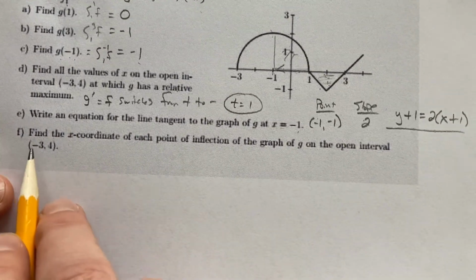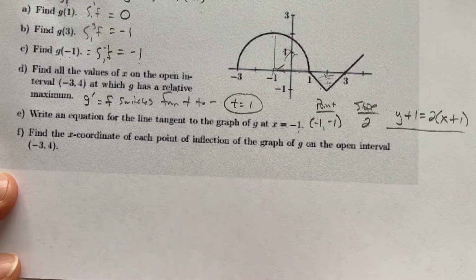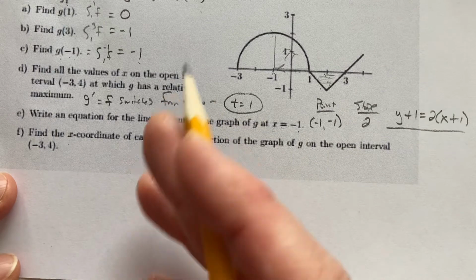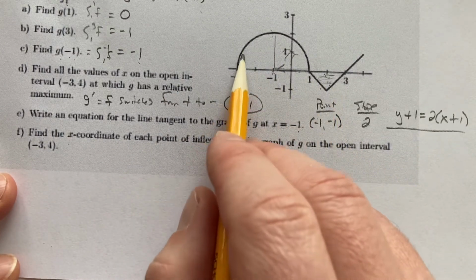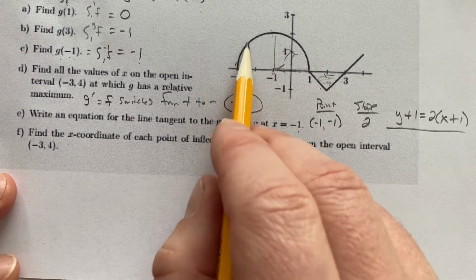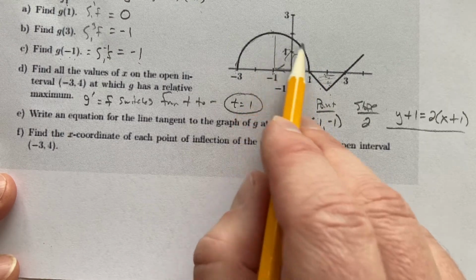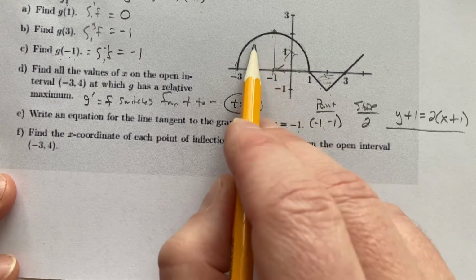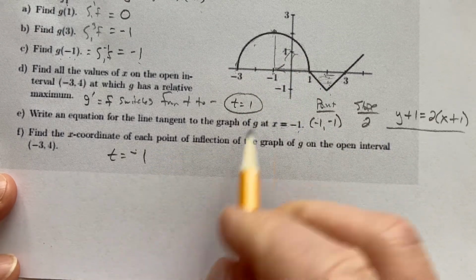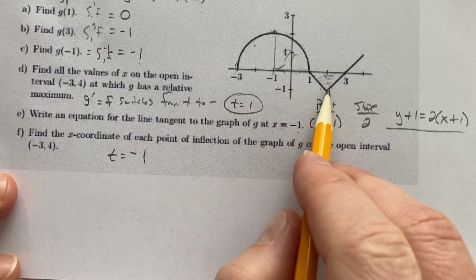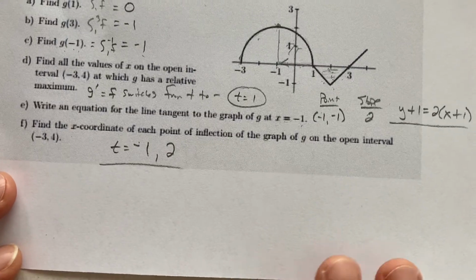Okay. And then F says find the x coordinate for each point of inflection. Now, a point of inflection is when your original function changes concavity, but that's not going to be easy to see because what we have is the derivative. So now when our derivative is increasing, my original function will be concave up. When the derivative is decreasing, the original function is concave down. So we have a switch from increasing to decreasing at -1. All right? And then later on, you see we have another switch from decreasing to increasing at +2. So those are our 2 points of inflection.